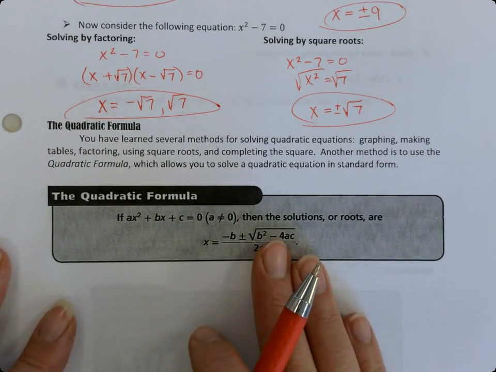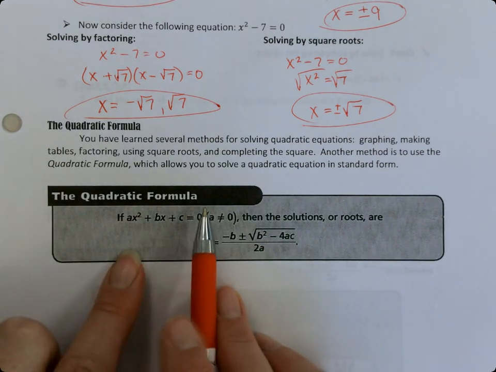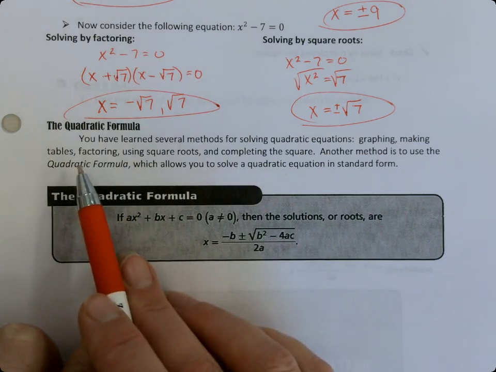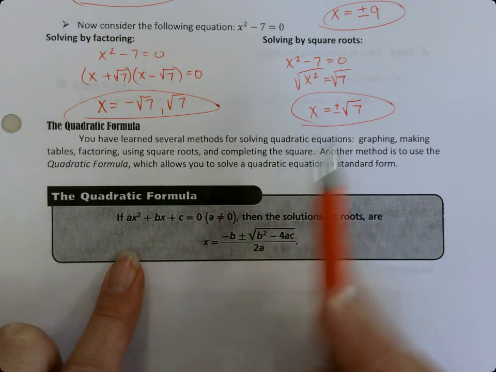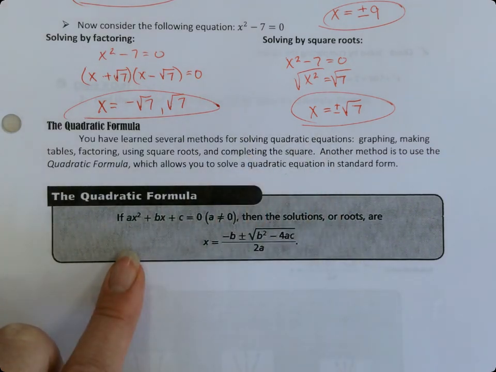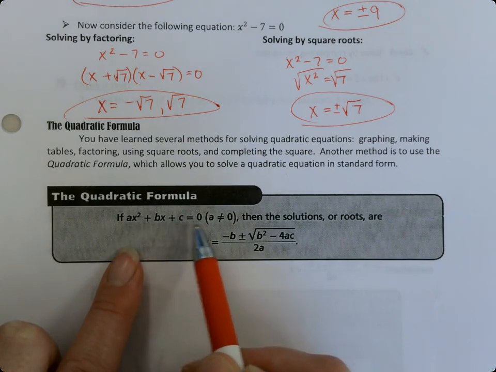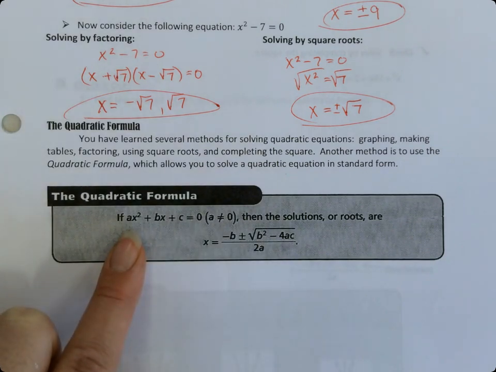Now, in order to use the quadratic formula, I want my standard form of a quadratic. So we've learned several methods, like I said, graphing, using tables to help us graph, factoring, using square roots, completing the square. And then this is the last method. It's the quadratic formula, and it's always going to work. So we want it to be in standard form. Ax squared plus bx plus c equal to 0. Why can't a be 0?